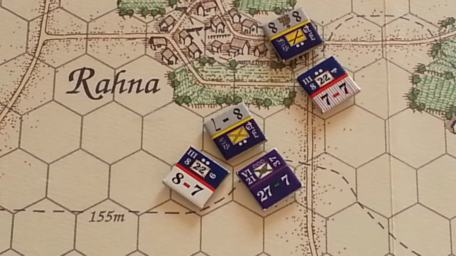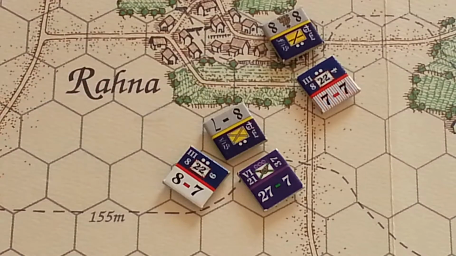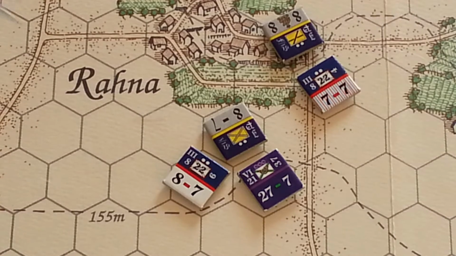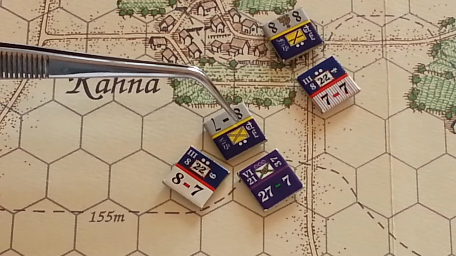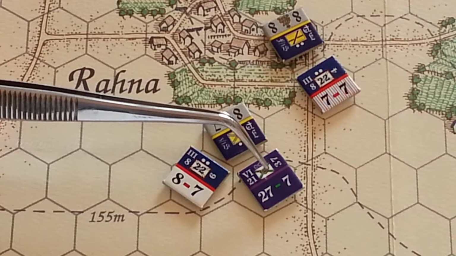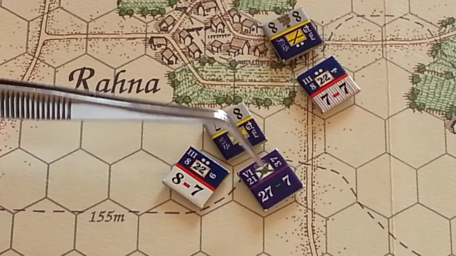Now in defense, the strength or the size of the unit factors into its eventual outcome as well. While this unit might have a 6 for fire attack, and this unit might have a 6 for defense, he's actually at a great disadvantage because he has 27 increments.